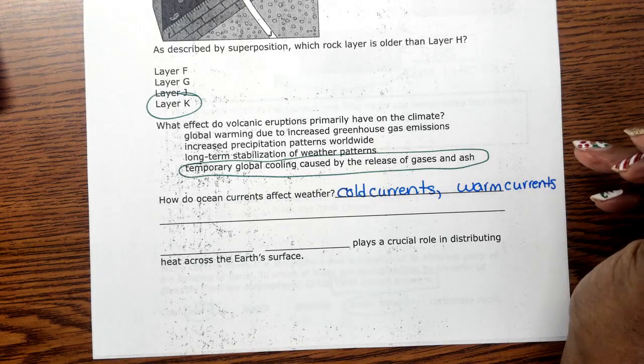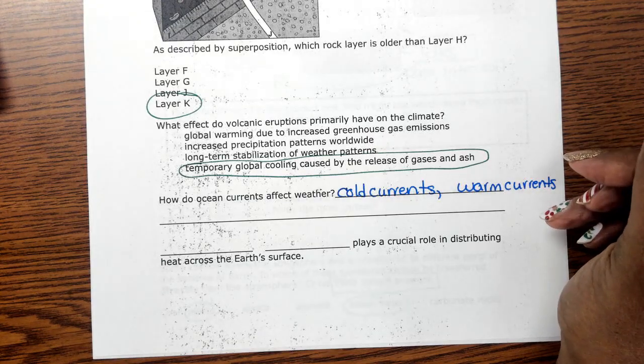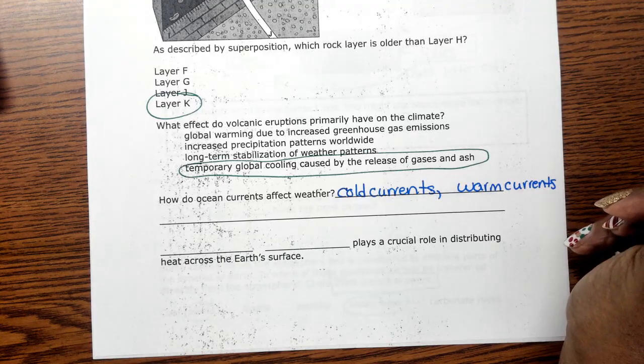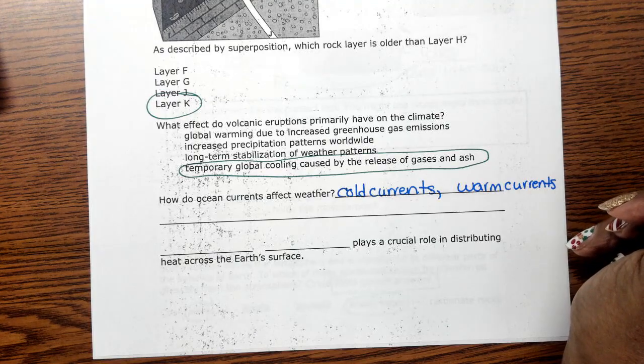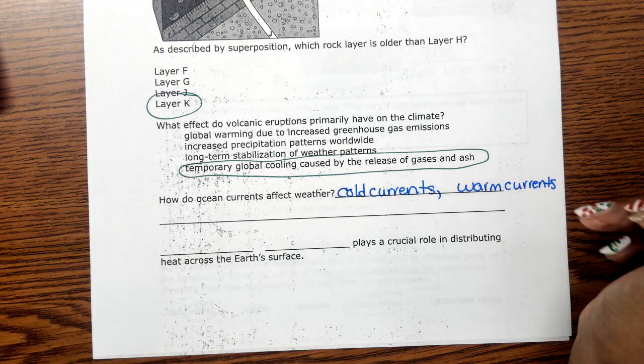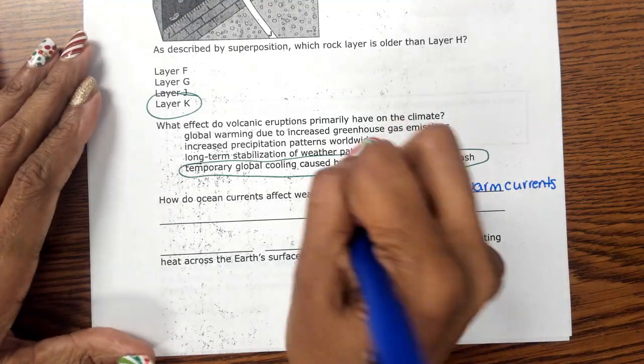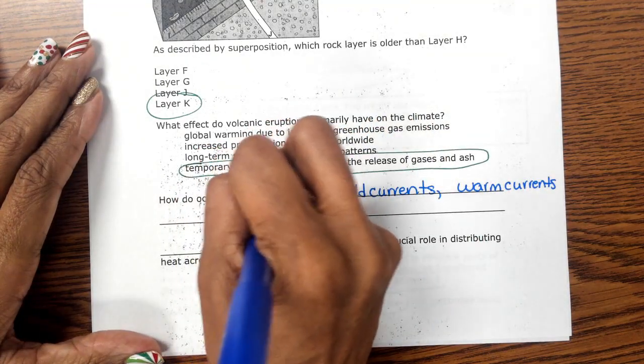So the example I always give my students is if you live near a cold current, you're going to have cooler temperatures. For example, like I said, the Pacific Ocean is a cold current. San Francisco is right off of the Pacific Ocean. It's off the bay. So their temperatures are always cold. I always give the scenario when I go to California, I stay in Sacramento in the summer, and it's always 110, 115. You drive an hour and a half to San Francisco, and it's 60 degrees because of that cold current. So if you live near a cold current, you're going to have cooler temperatures.